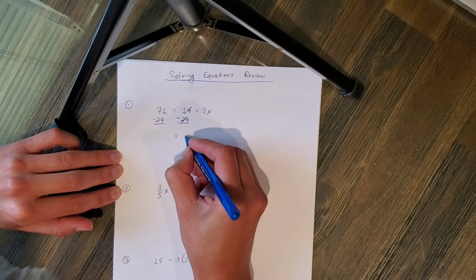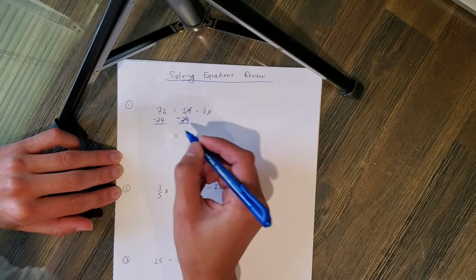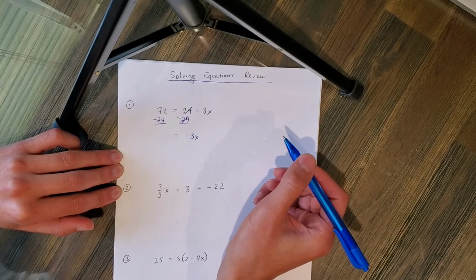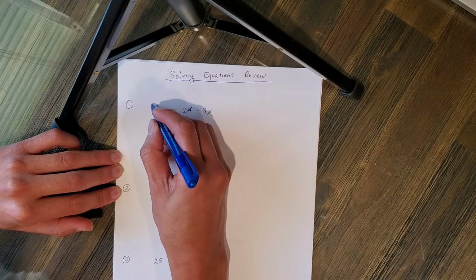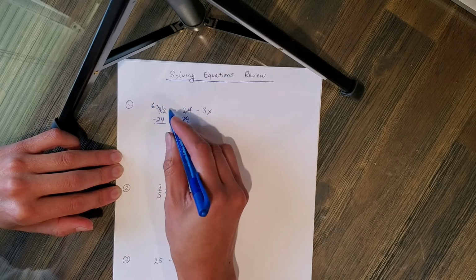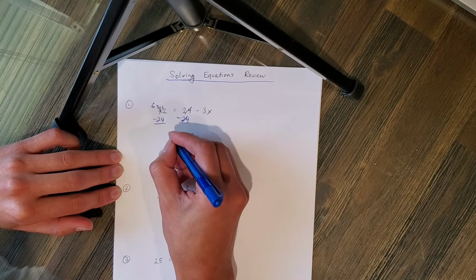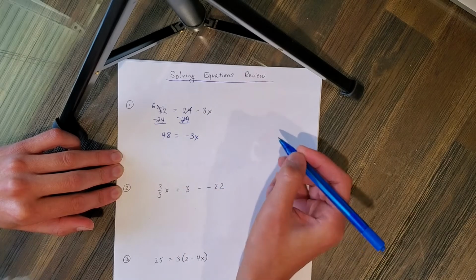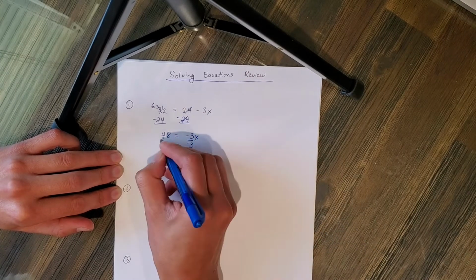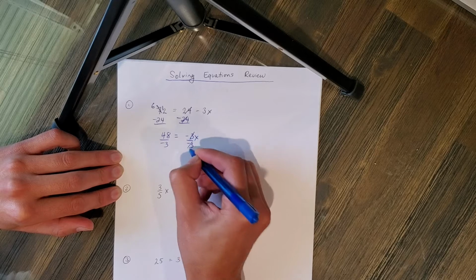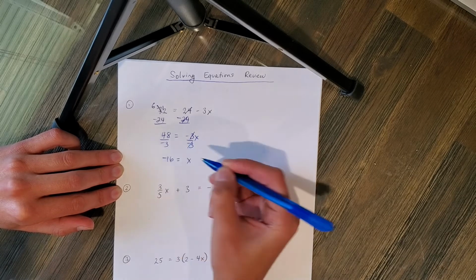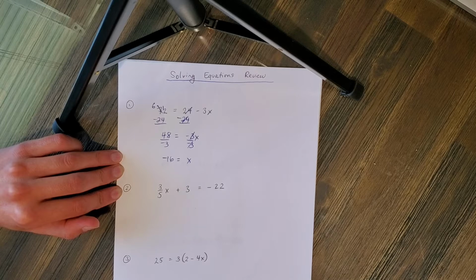And then we end up with negative 3x here, and then 72 minus 24. I'm not using a calculator, so I'm just going to borrow here. So that'll be 6, and then 12 minus 4 is going to be 8. And then 6 minus 2 is 4. Okay? Divided by negative 3. And so you end up with x equals, and then this is going to be a negative 16. Okay, so my answer is x equals negative 16.